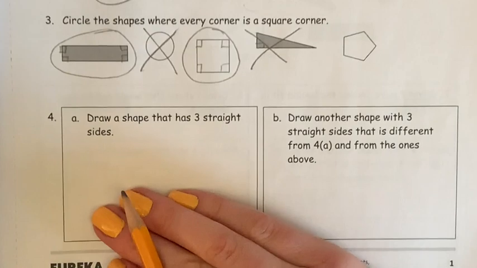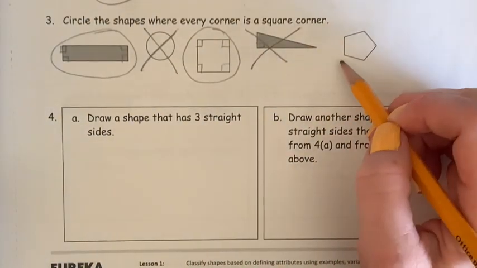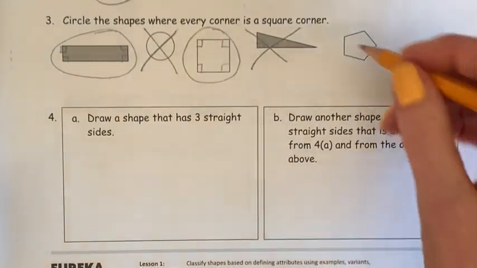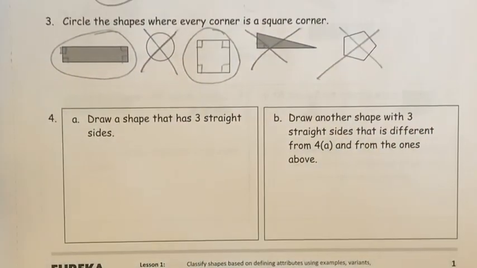How about our pentagon right here? I see 1, 2, 3, 4, 5 corners, but I don't see any square corners. So this one also does not count.